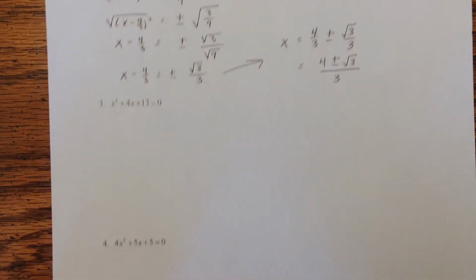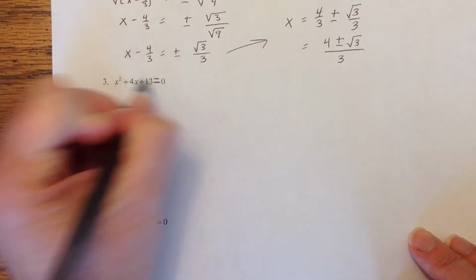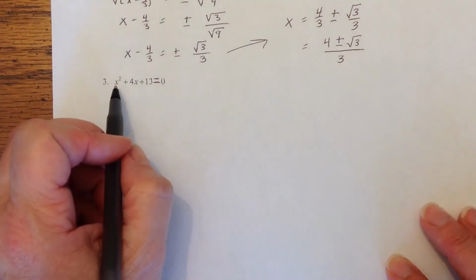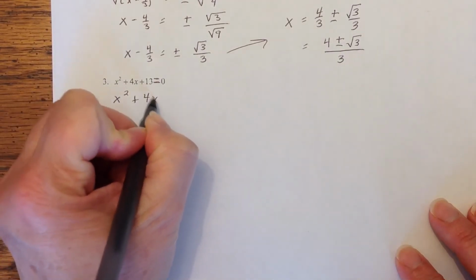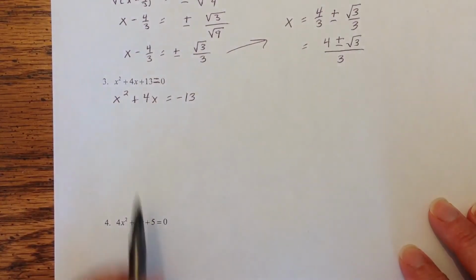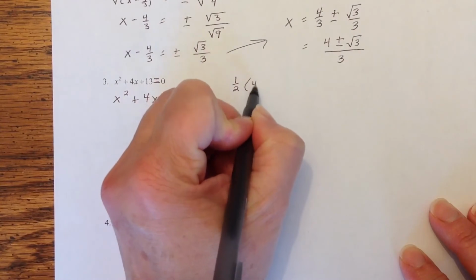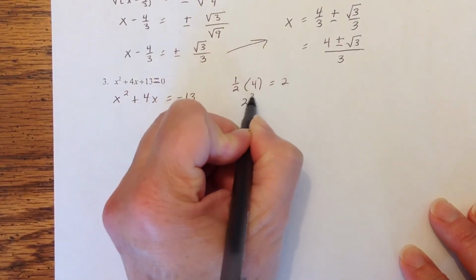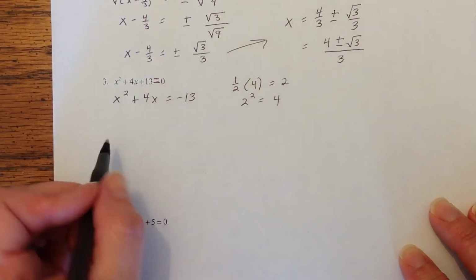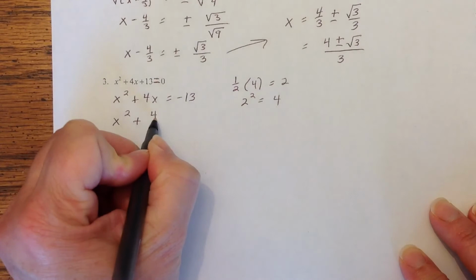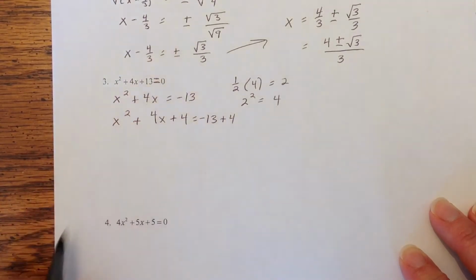So let's try again. x squared plus 4x plus 13 equals 0. Leading number is already 1. Let's move our constant. So x squared plus 4x equals negative 13. I want to take the coefficient of x and take half of it. So I want to take half of 4, which is 2, and then I have to square that. So 2 squared is 4. 4 is added to both sides. So I get x squared plus 4x plus 4 equals negative 13 plus 4.